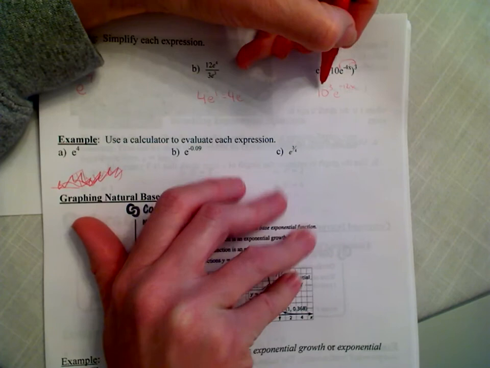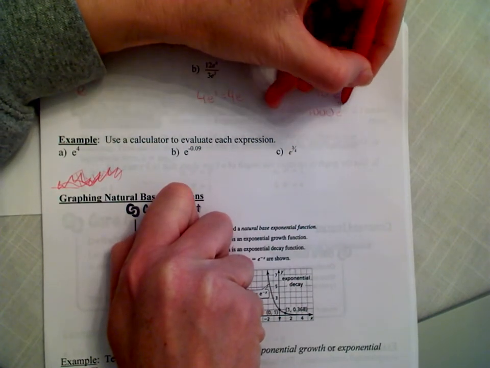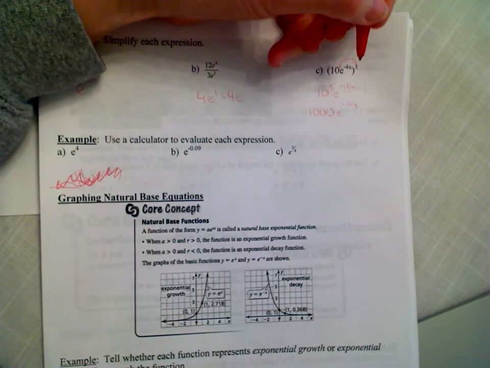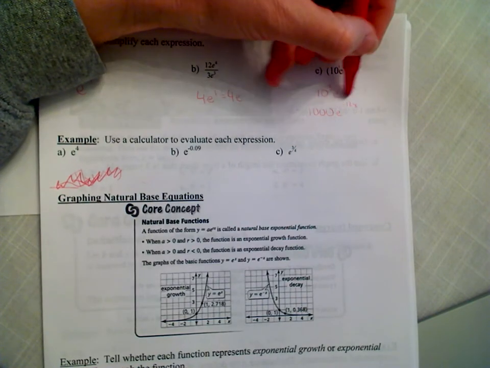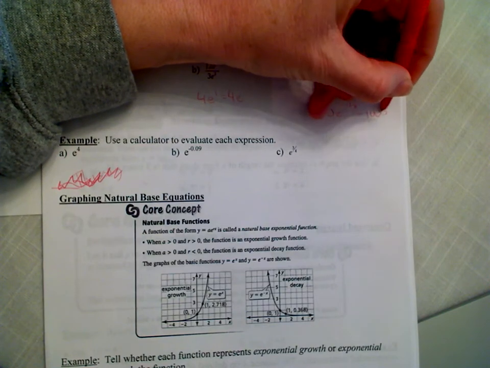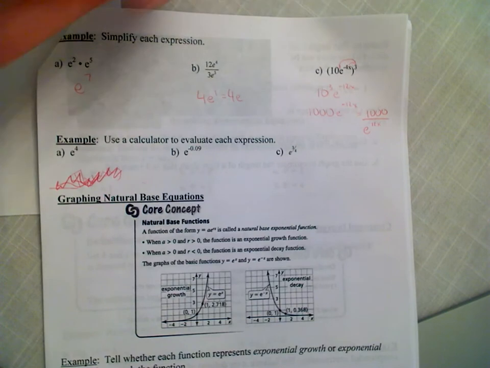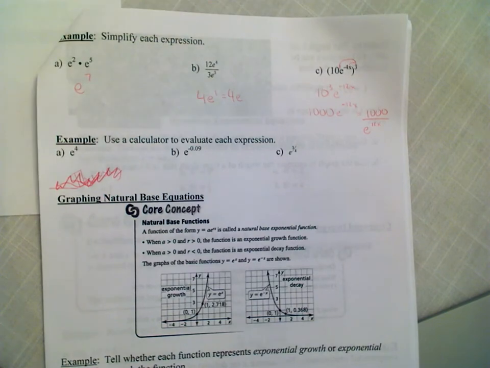We can do a little more. 10 to the third is 1,000, e to the negative 12x. But just like we talked about earlier, we don't ever want to leave a negative exponent in our answer. So the best answer would be 1,000 over e to the positive 12x. Remember, the negative exponent just means the reciprocal of. So simplifying will really follow our rules of exponents.